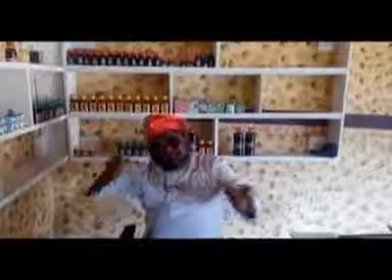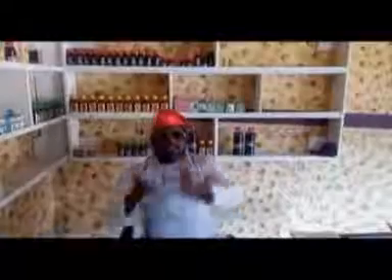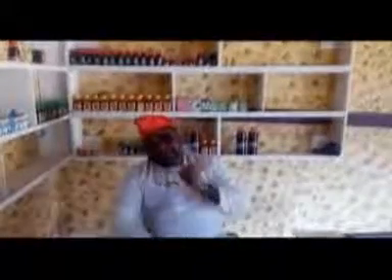Now, what are the causes of these changes and alterations in the vaginal environment? Number one is excessive hygiene. What do I mean by excessive hygiene? Is it bad to be very hygienic? No. What I mean by excessive hygiene is that too much washing of the vagina causes infection.